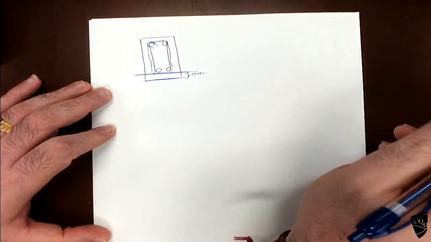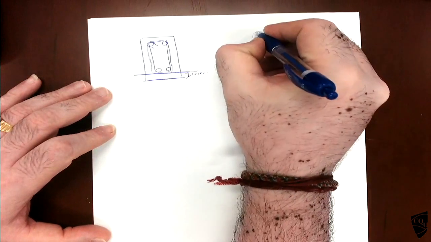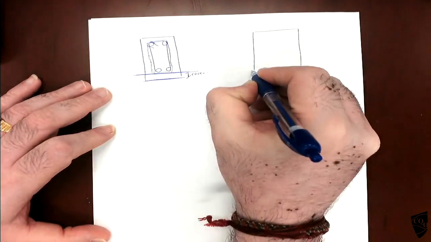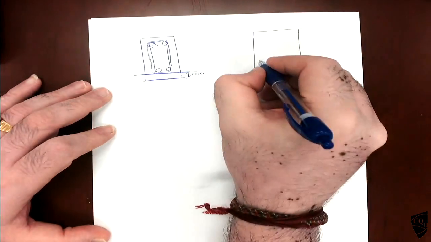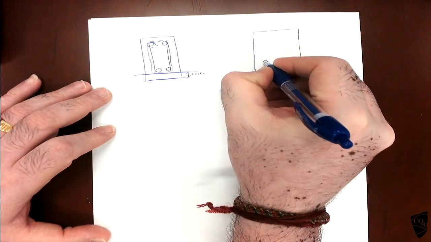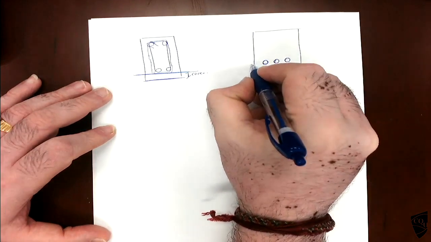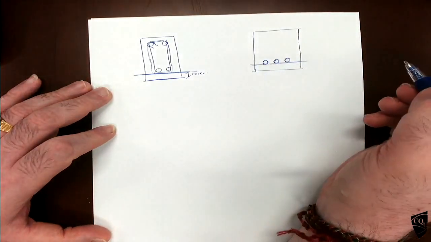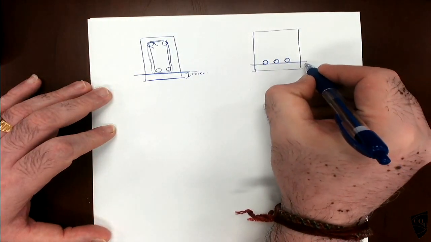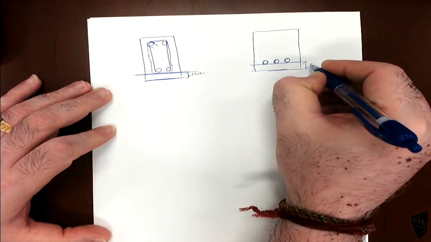If you have only longitudinal reinforcement, no shear reinforcement, you might put the bars like this. So the cover is the extreme steel location to the nearest concrete surface. So this is cover.